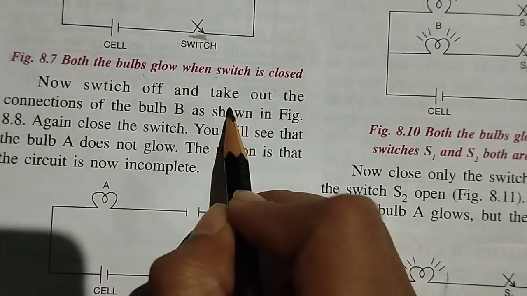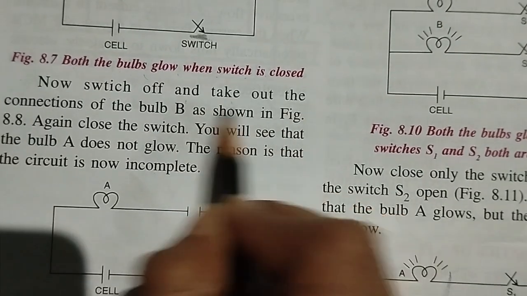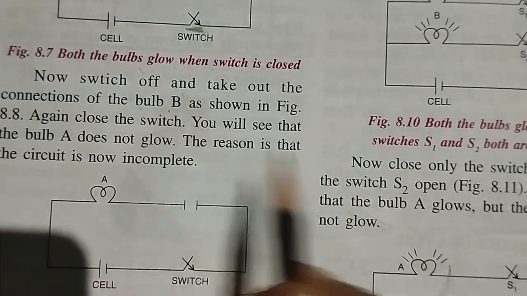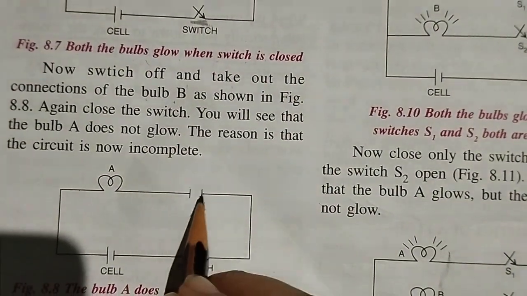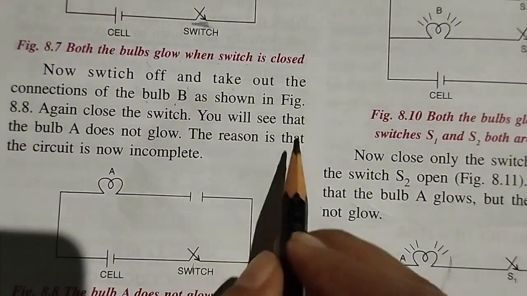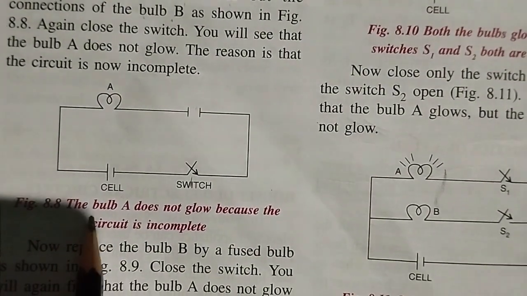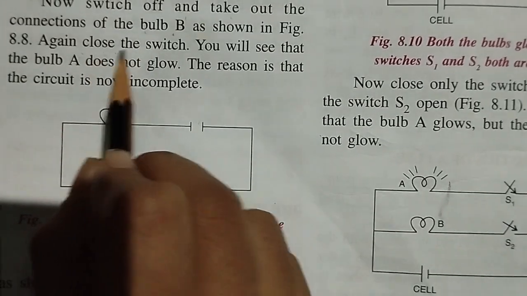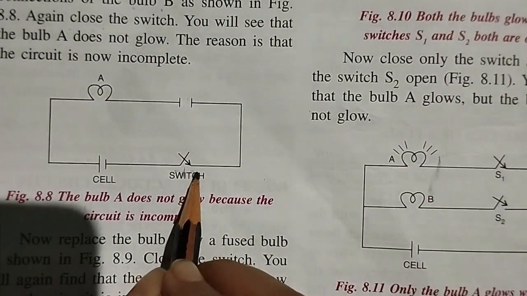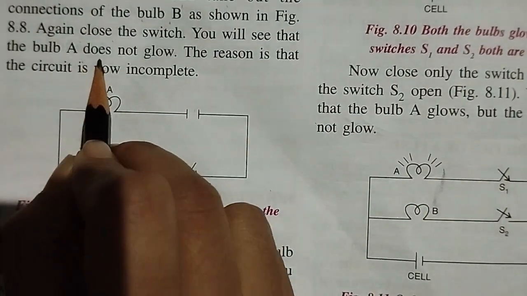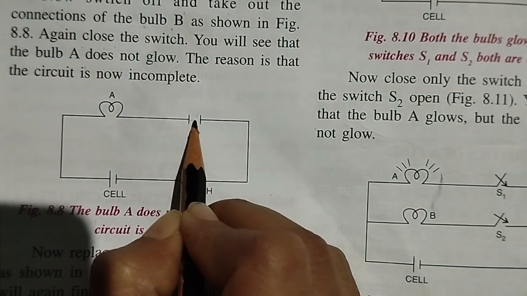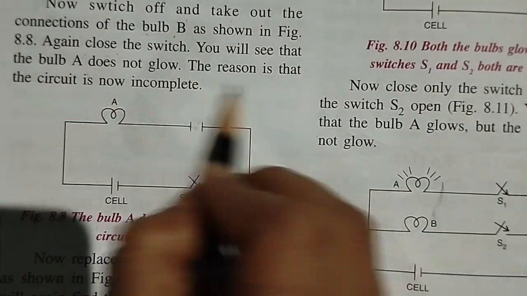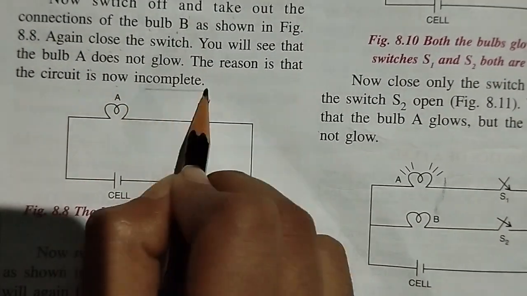Now switch off and take out the connections of bulb B, as in figure 8.8. Again close the switch. You will see that bulb A does not glow, because the circuit is now incomplete.